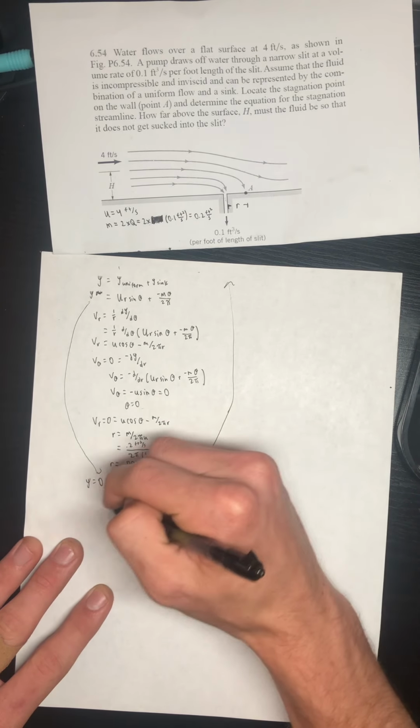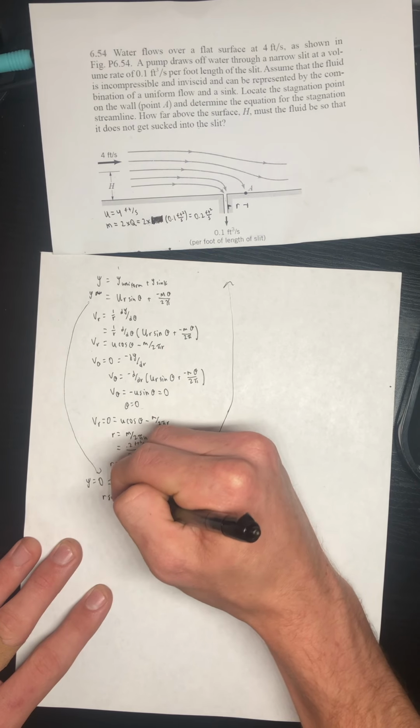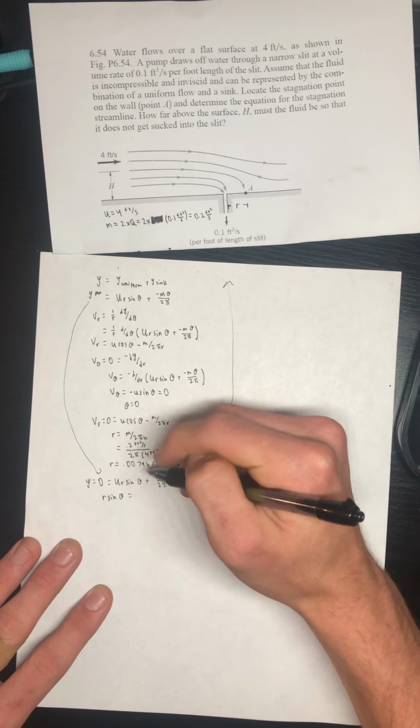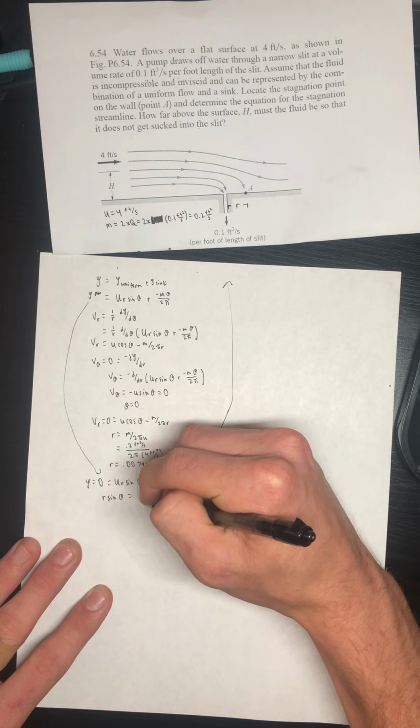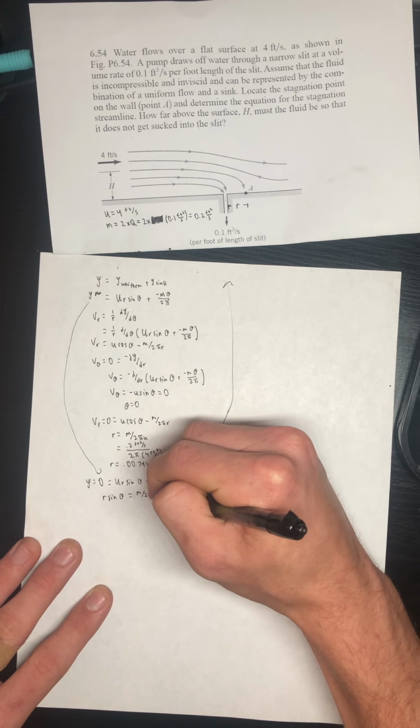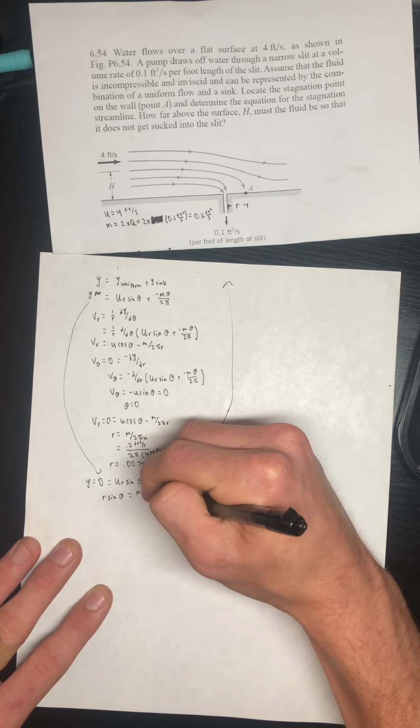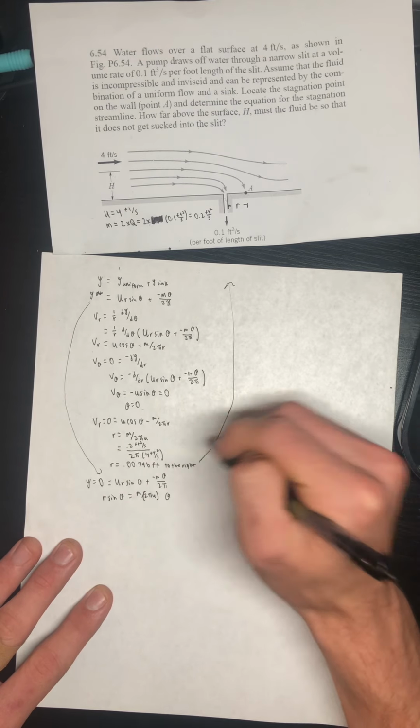All right, so we can rearrange this and say that r sine theta is going to be equal to m divided by 2 pi U, and all of that is going to be times theta.